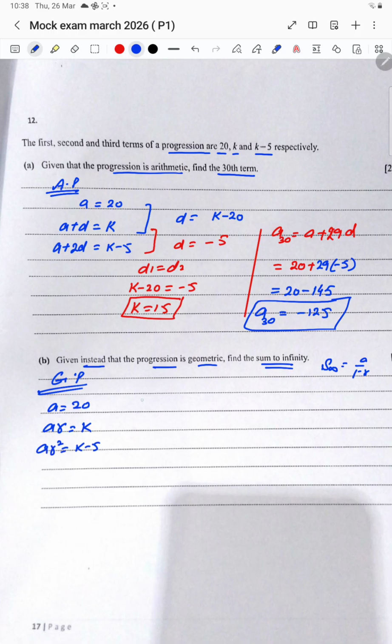We know the common ratio is the same, so solving these, r will be k by 20, and r will be k minus 5 by k. So r is the same for the GP as well, r1 is equal to r2. We can say k by 20 is equal to k minus 5 by k.